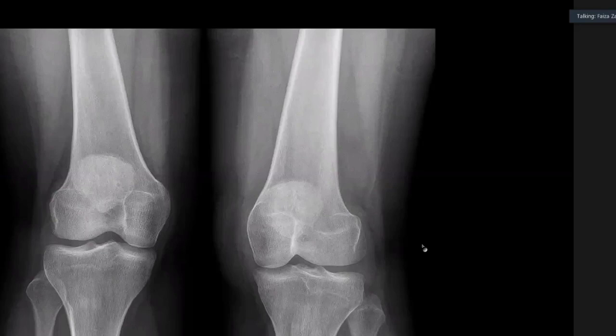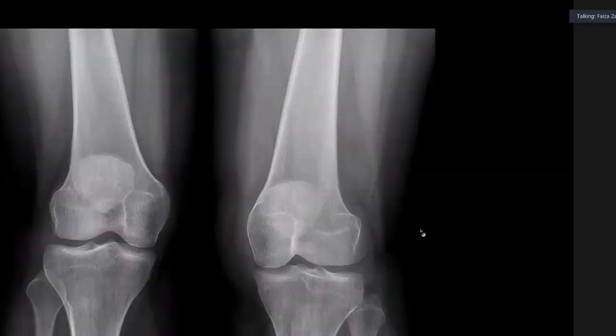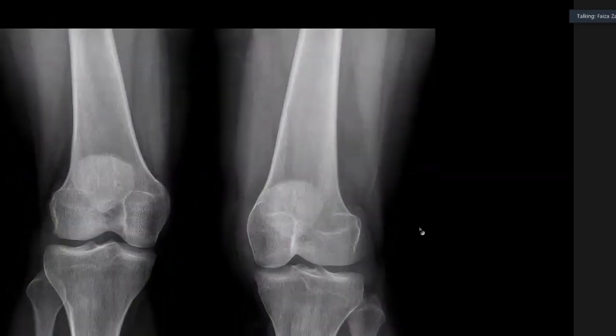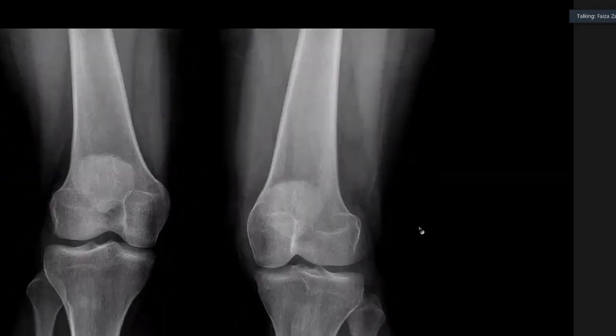So in the joints, I can see that the right joint is normal, however, there is slight medial compartment narrowing. But in the left joint, I can appreciate that the space is very narrowed, and there is tibial spiking noted. Okay, let me guide you there, please.